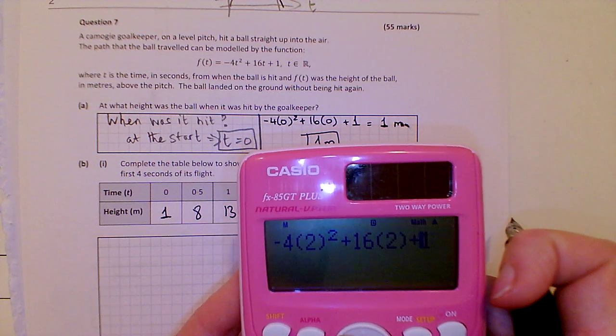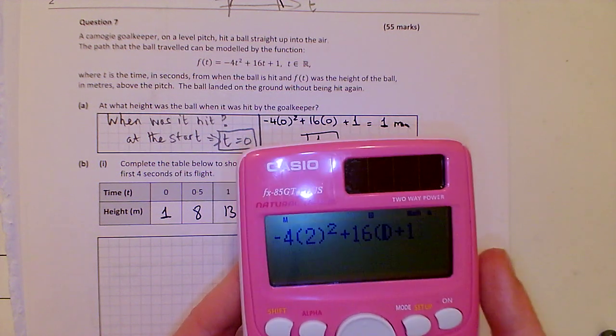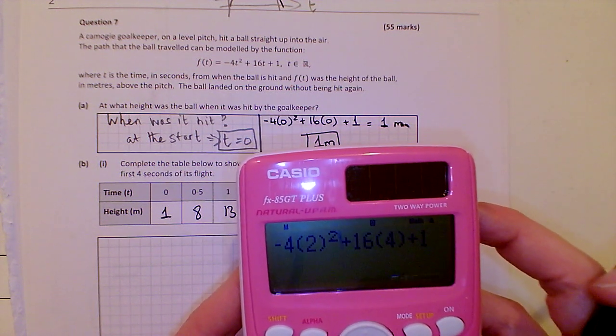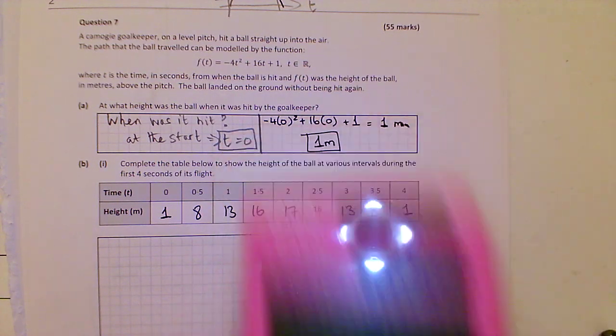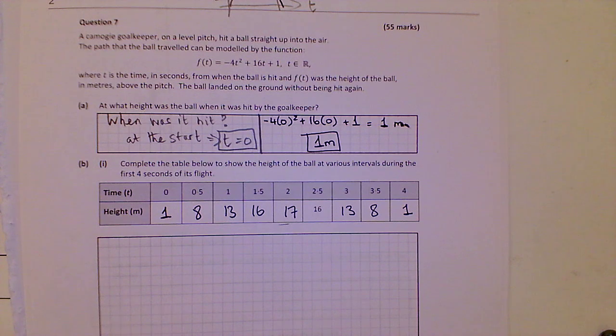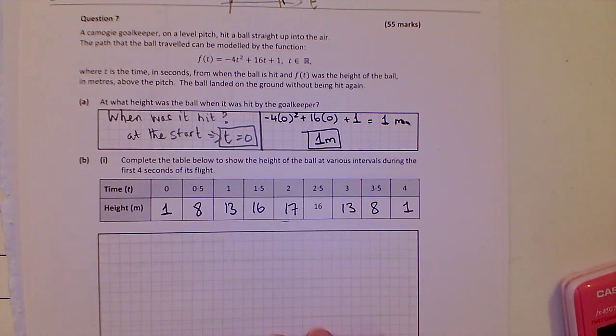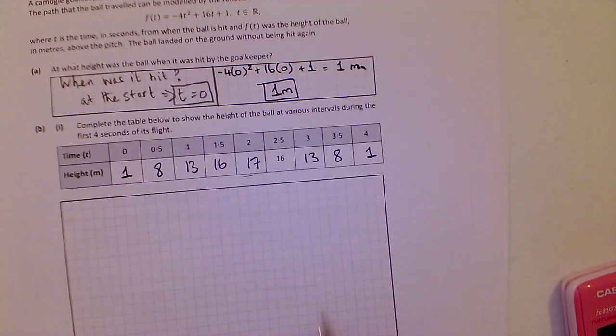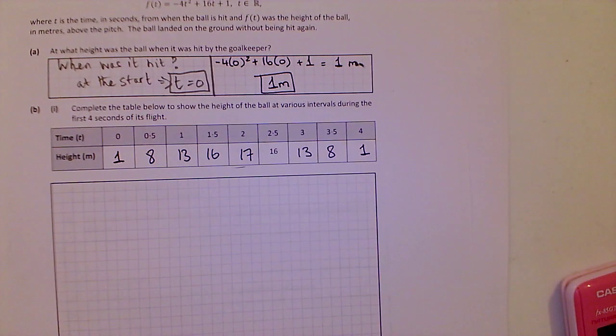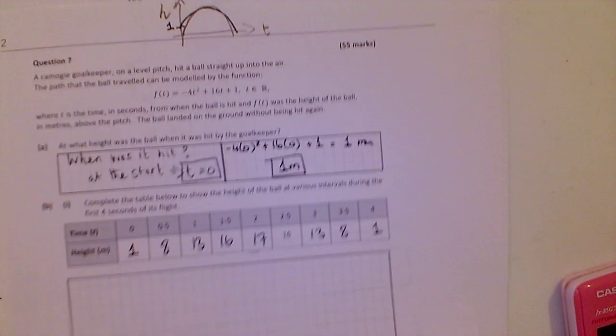Let's just double check the last one to make sure we haven't made a mistake. You know, if they change the intervals, of course, this wouldn't be the case. But yeah, we're back down to 1. So complete the table below. They've given us space to do the calculations, but we just did it straight into our calculator. So there's no need to show any of the calculations there, so long as you're sure that you're correct.